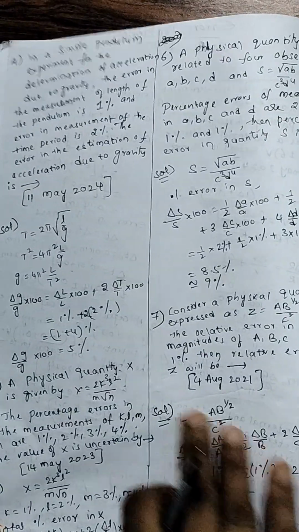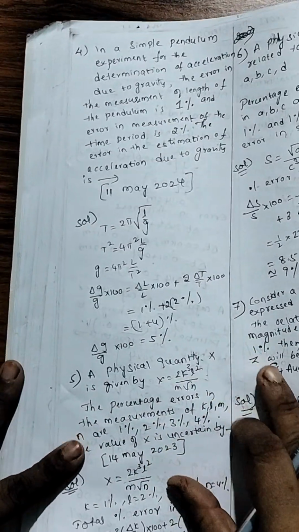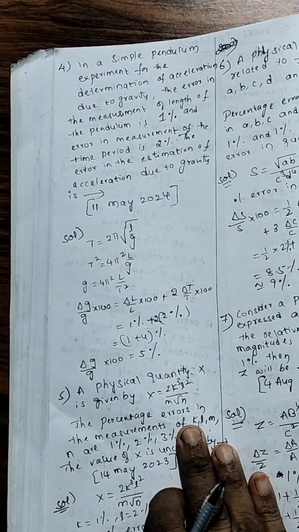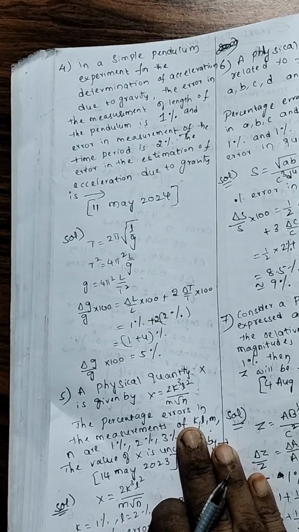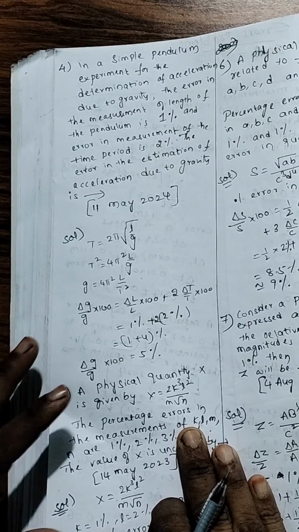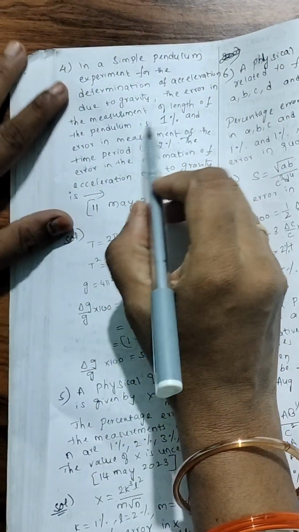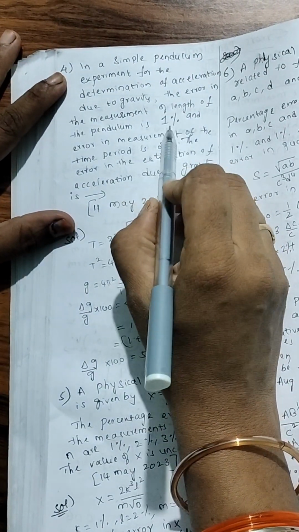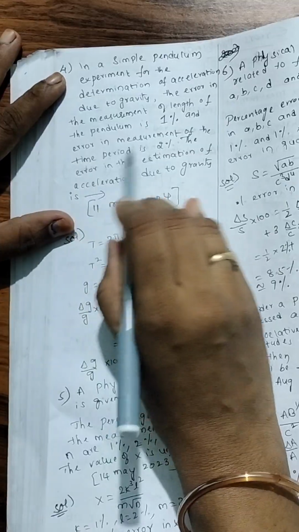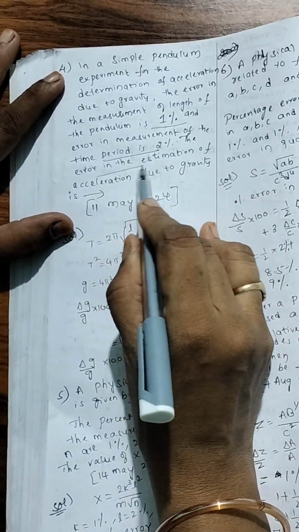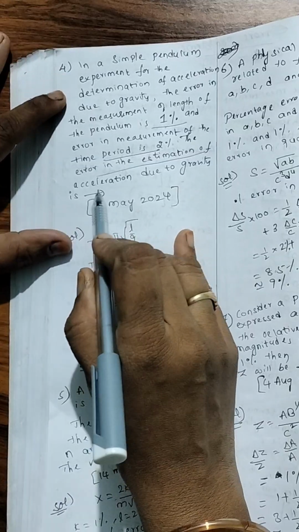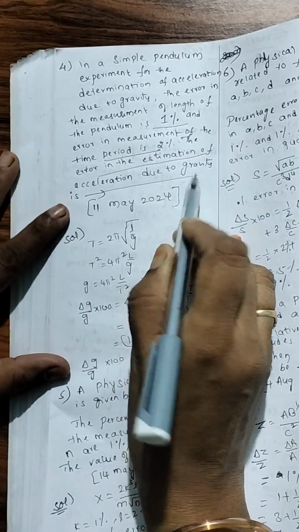Okay. Now this question, it is asked on 11th May 2024. In a simple pendulum experiment for determination of acceleration due to gravity, the error in measurement of length is 1%. Error in measurement of time period is 2%. Then he is asking to find the error in the estimation of acceleration due to gravity.